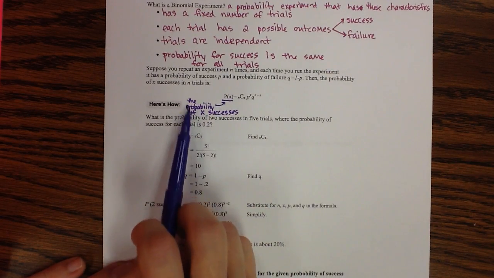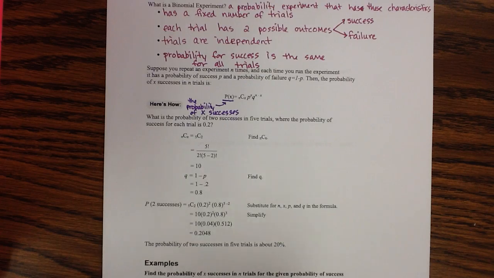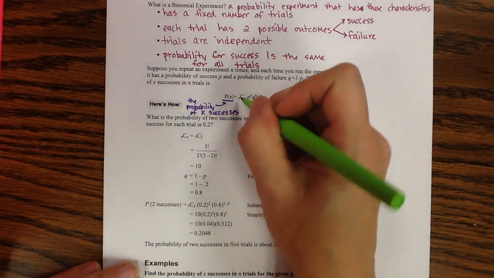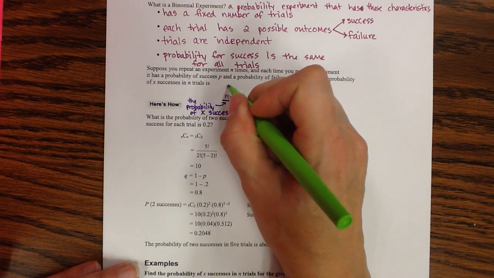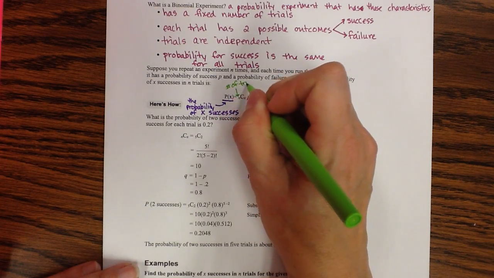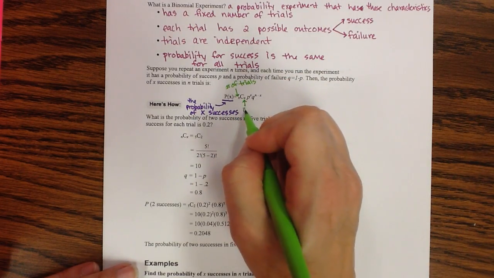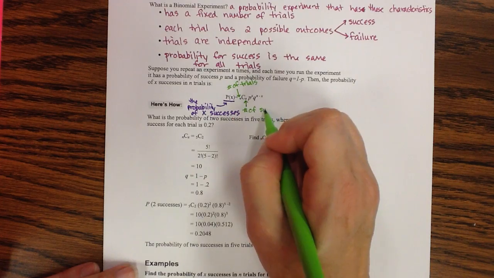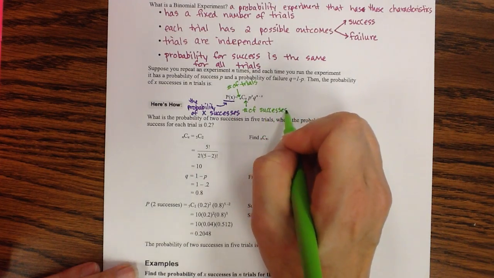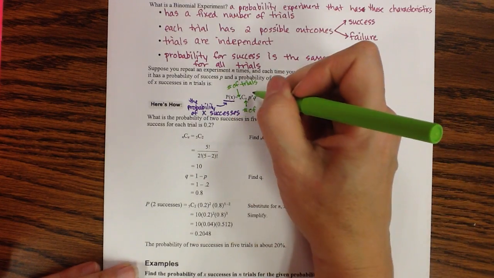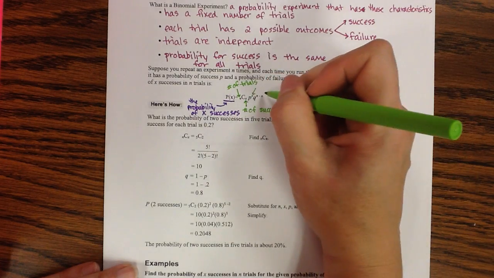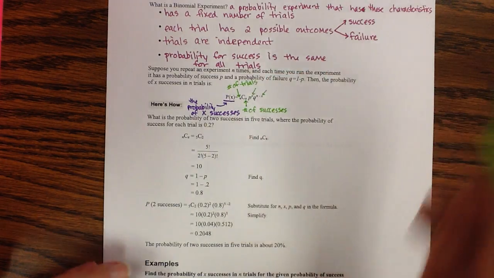So P of x means the probability of x successes. This little teeny tiny n right here is the number of trials. Remember that x is still the number of successes. And that's the same thing as this x right here and this x right here.